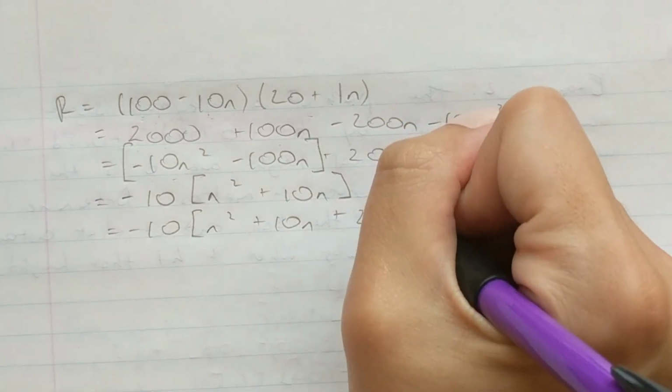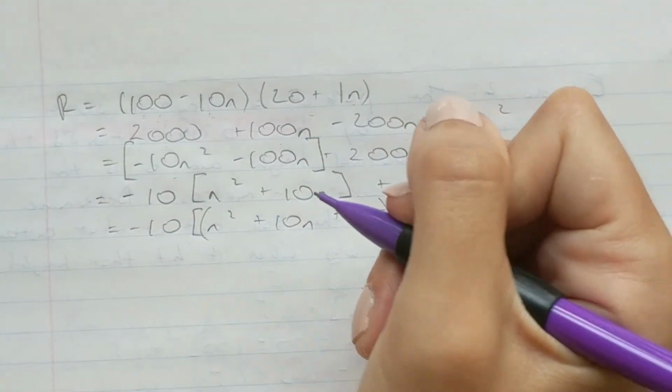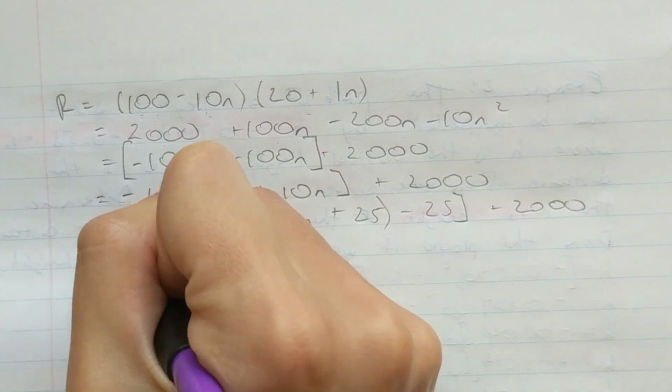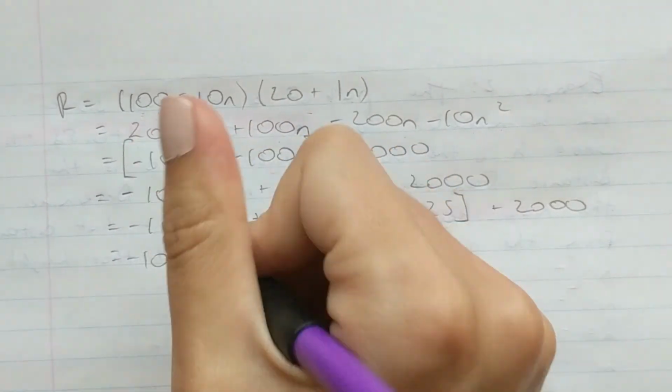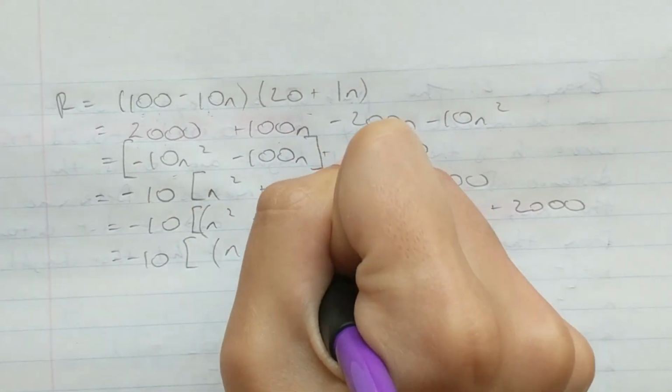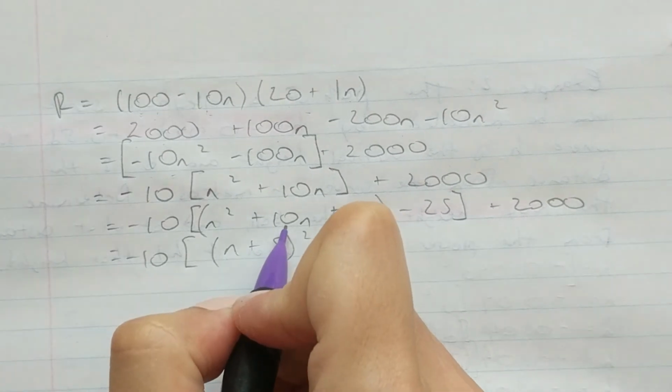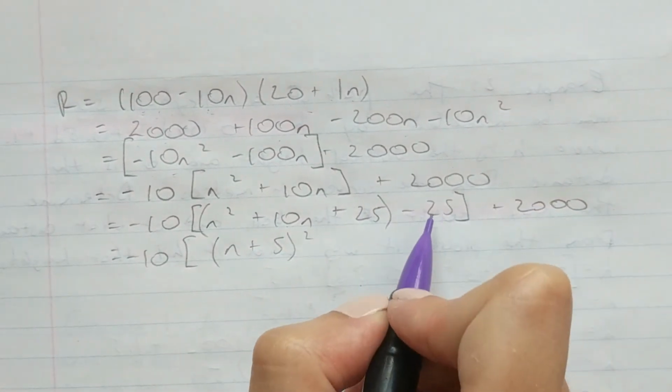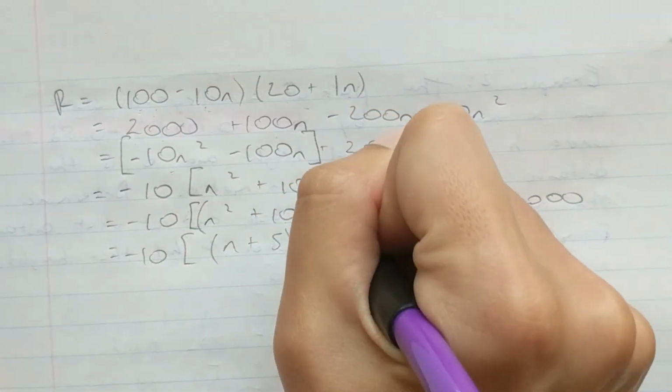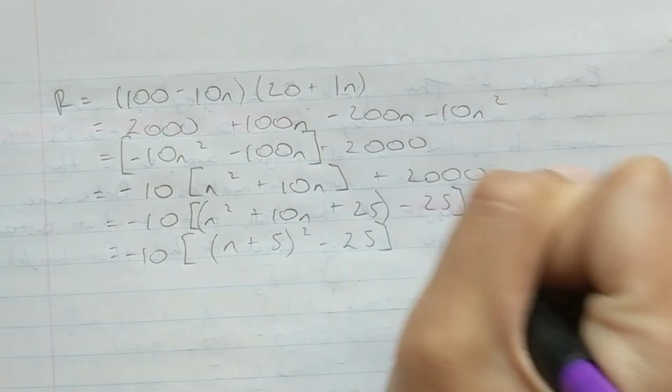Okay, I'm going to isolate my first 3 terms here so that I can factor, leaving me with n plus 5 squared. I got the 5 by dividing 10 by 2, and I still have this negative 25 I cannot forget about.